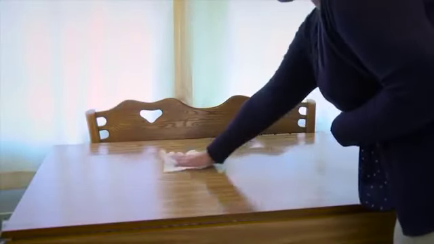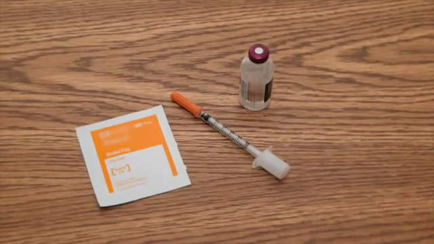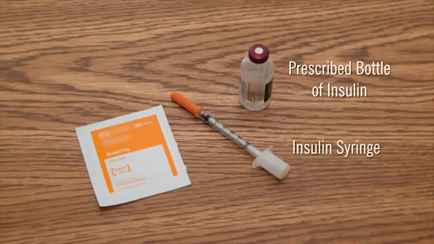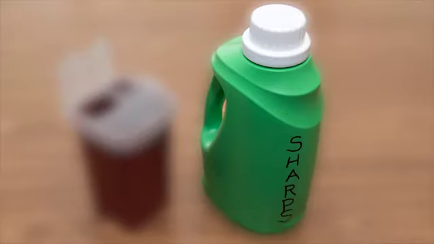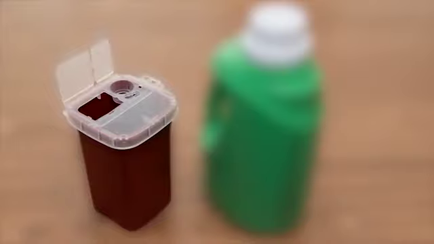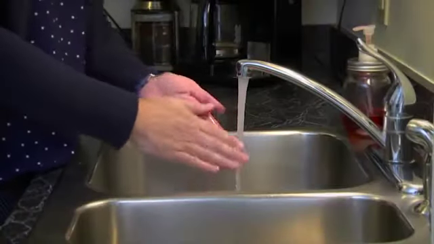Here are the steps you will take. Select a clean, dry work area. The supplies you will need include the prescribed bottle of insulin, an insulin syringe, alcohol wipes, and a container for used equipment. You can use a hard plastic container with a screw-on or tight lid, or a commercial sharps container. Begin by washing your hands.